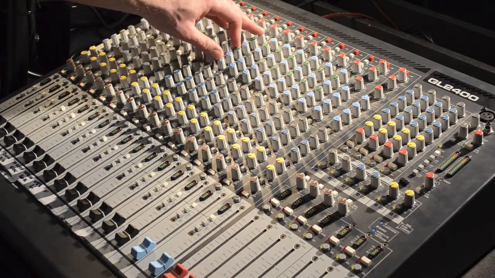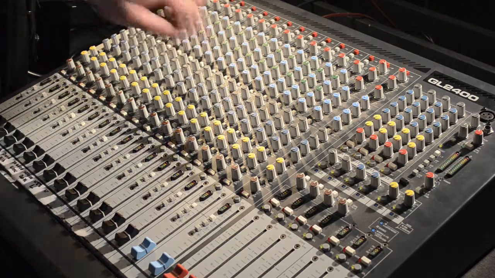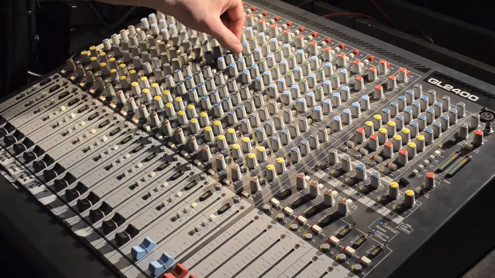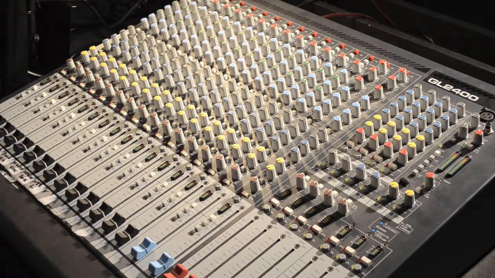To use the EQ on any channel, you need to press EQ in to actually activate that EQ. So don't stand there tinkering around with the EQ, wondering why it's not working if you've not actually activated it.